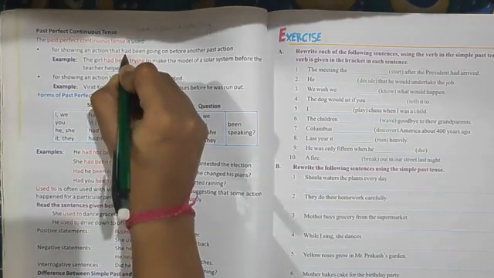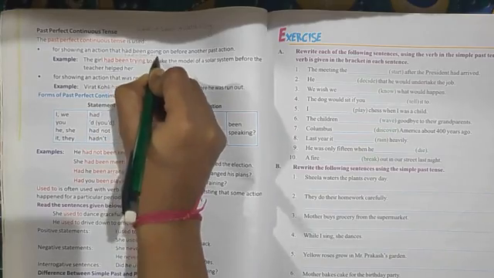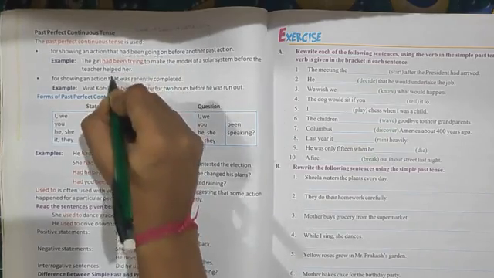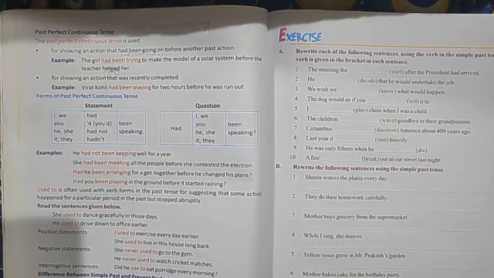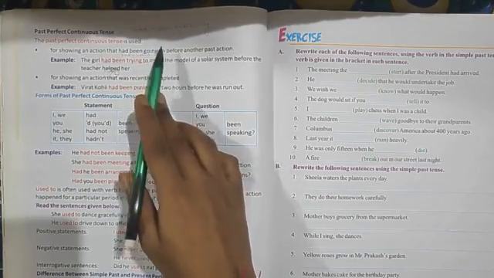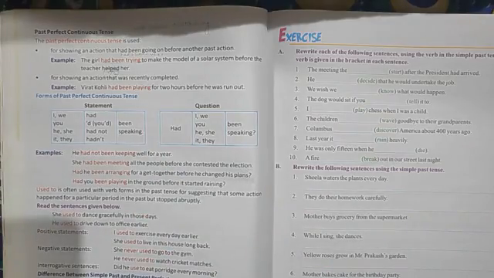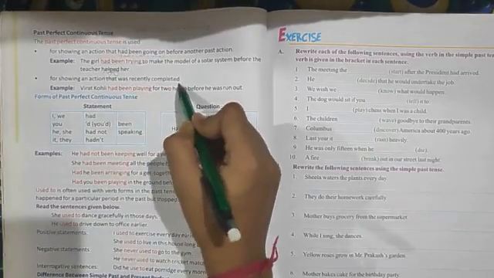So this will be your had plus been plus verb plus ing form, and this will be in your V2 form. This will be in your V2 form, and the first action will be had plus been plus verb plus ing form. Okay, and next, for showing an action that was recently completed.